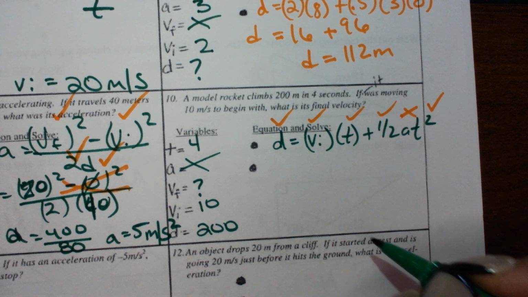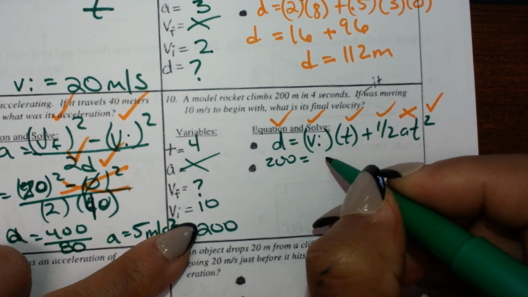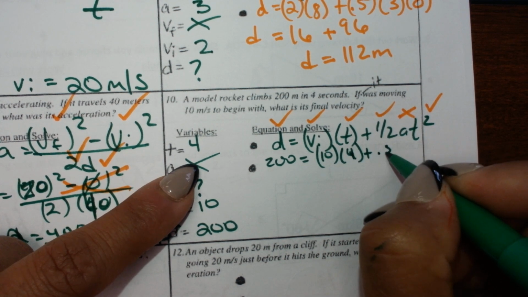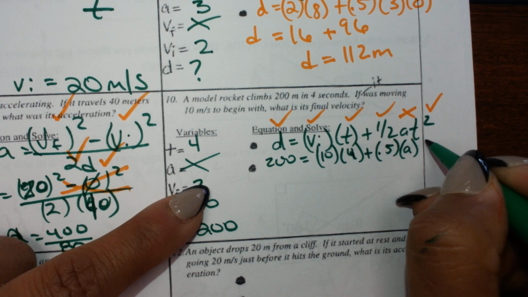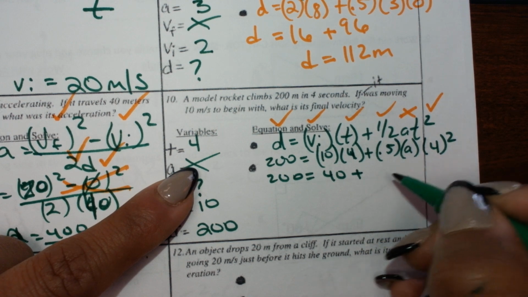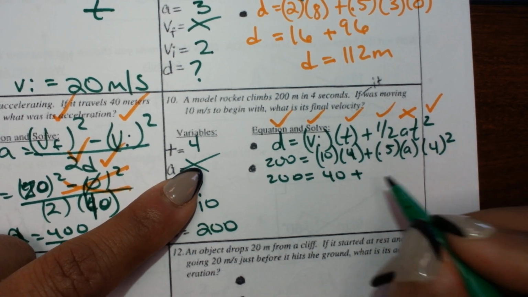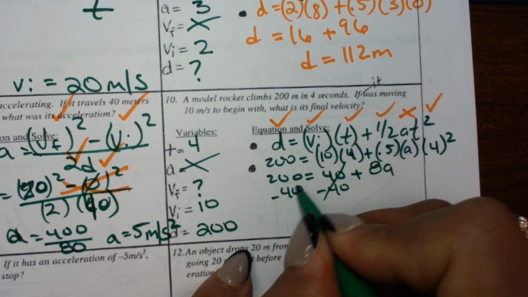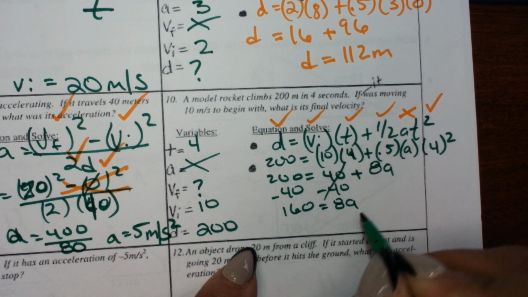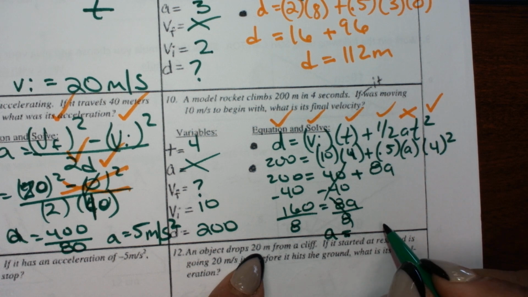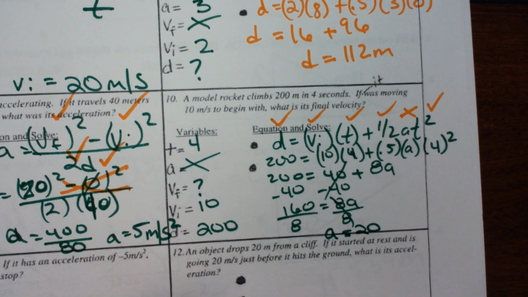So I'm going to go ahead and use this: 200 equals 10, multiply that by 4, plus 0.5, multiply that by A, which I don't know, times 4 squared. 200 equals 40 plus 8A, subtract 40, 160 equals 8A, divide by 8, A equals 20. Not my answer, that's only step 1.